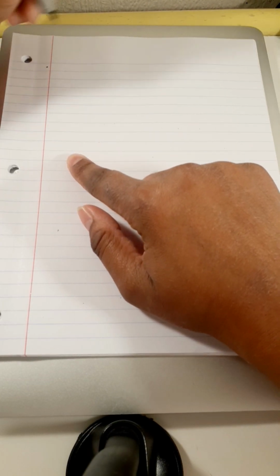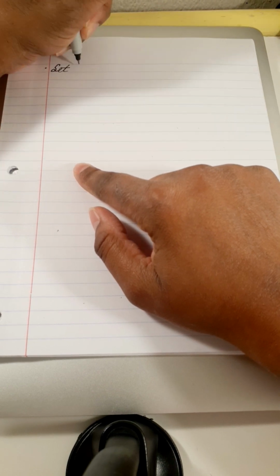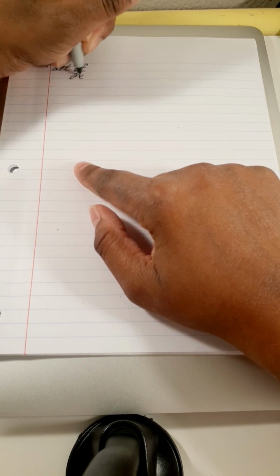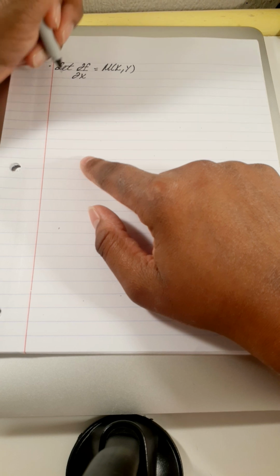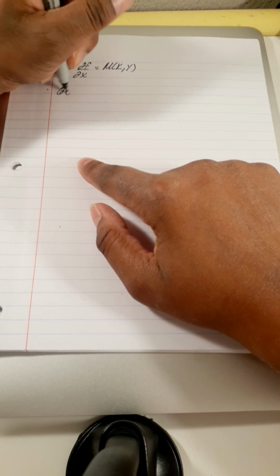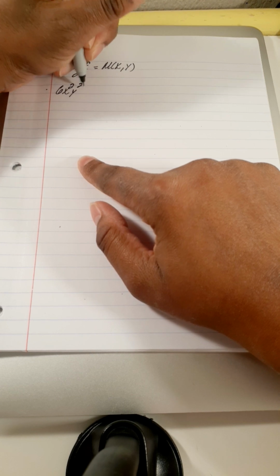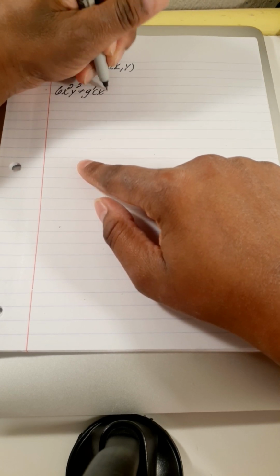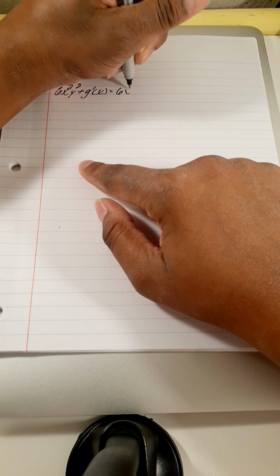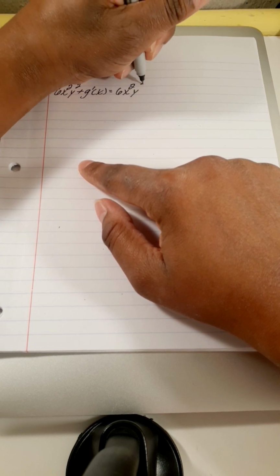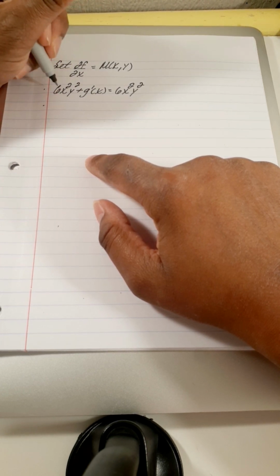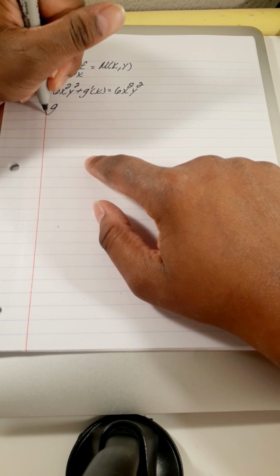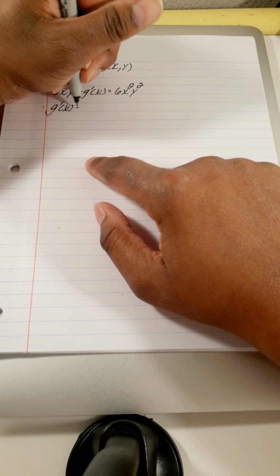The next step, remember, is to set the partial of f with respect to x equal to M of x comma y in this case, since we integrated N of x comma y with respect to y. So 6x squared y squared plus g prime of x is set equal to M of x comma y, which was 6x squared y squared. Now we need to solve for g of x. If we subtract 6x squared y squared from both sides, we'll get g prime of x is equal to 0.